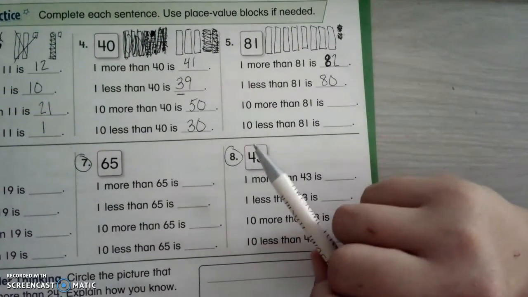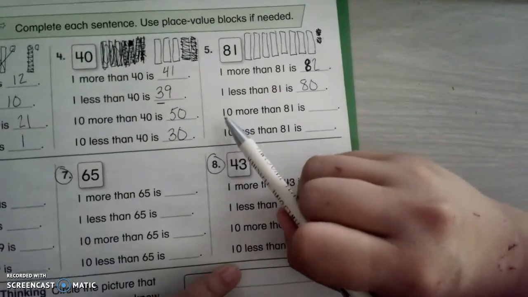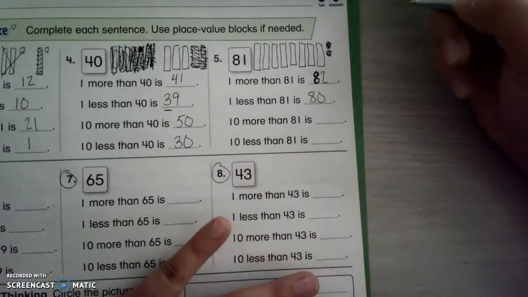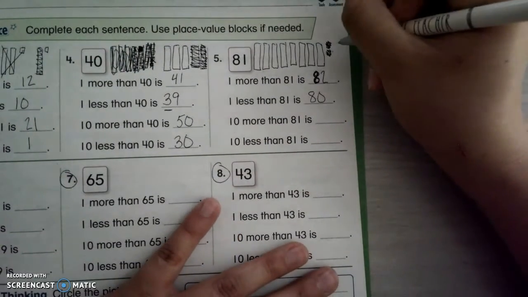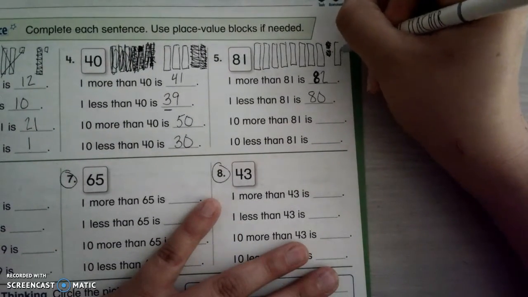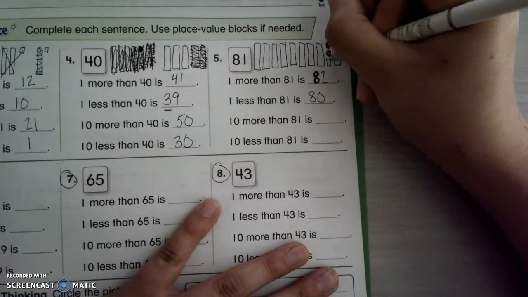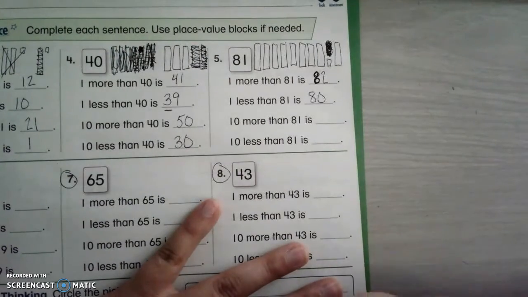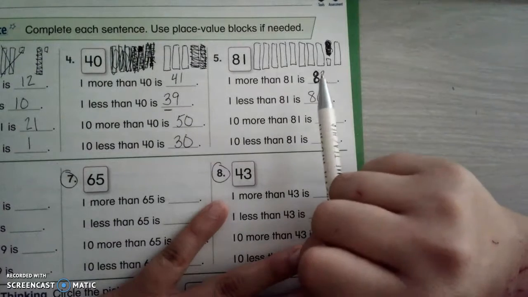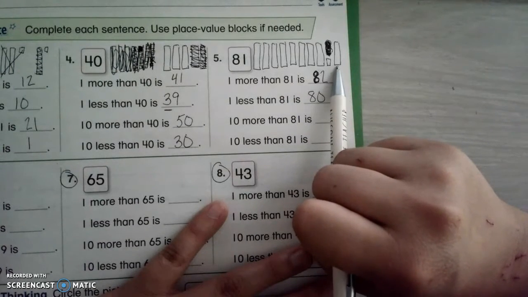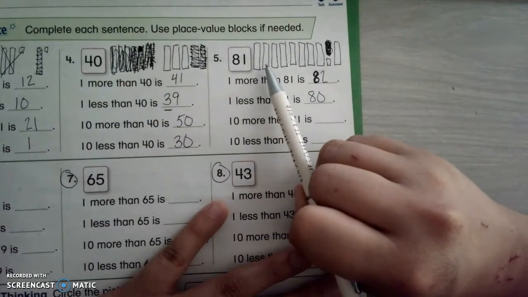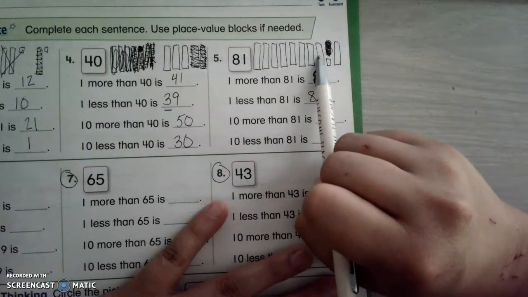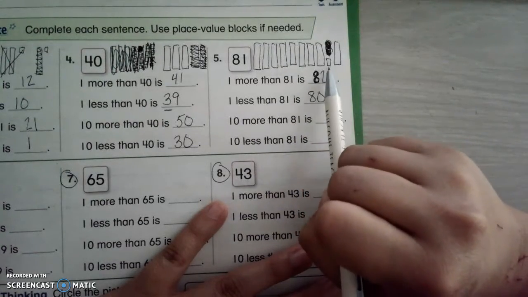All right. Now it wants me to do 10 more than 81. Okay? So I'm going to draw another 10 on this side, and I'm going to put my 1 back. Okay? So I'm going to count my 10s first, and I can't forget this 10 because I added it on the end. 10, 20, 30, 40, 50, 60, 70, 80, 90, 91.